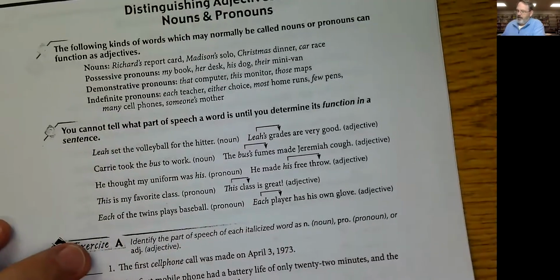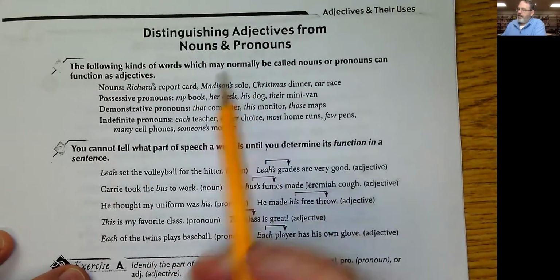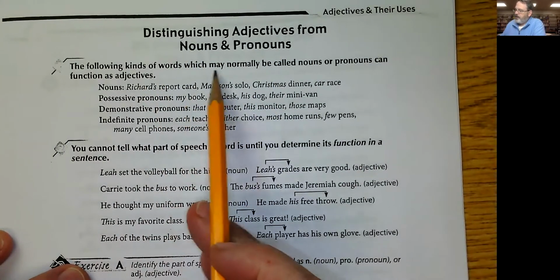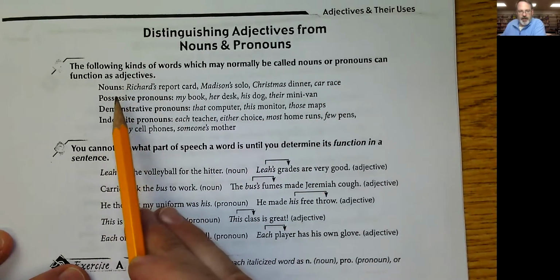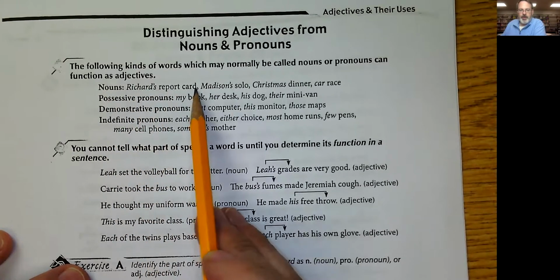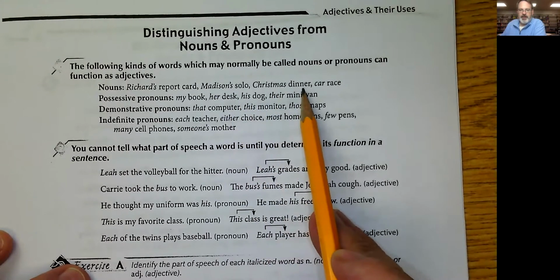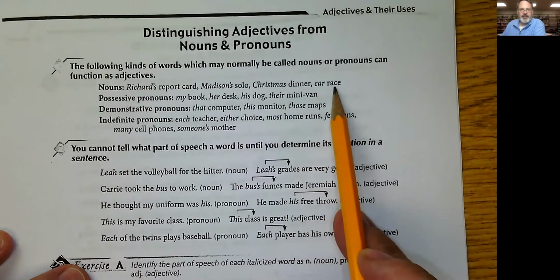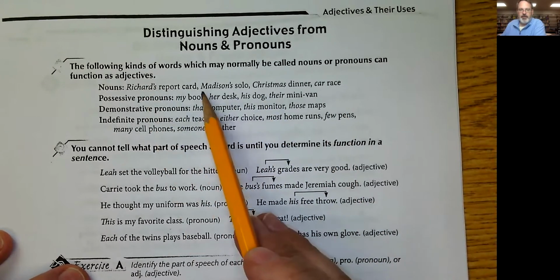Turn the page, page 169. Something new: distinguishing adjectives from nouns and pronouns. The following kinds of words, which may normally be called nouns or pronouns, can function as adjectives. So nouns, for example, would be Richard's report card, Madison's solo, Christmas dinner, car race. They're functioning as adjectives, even though they're typically nouns.